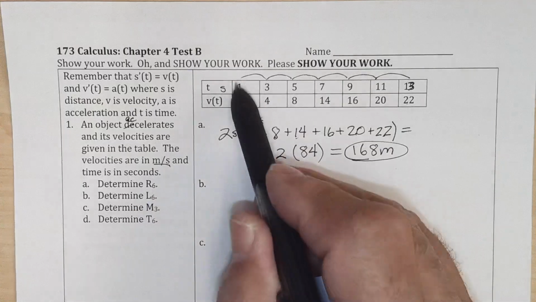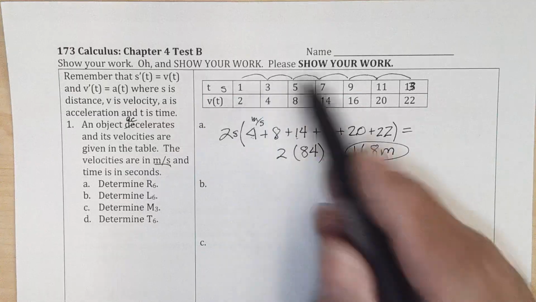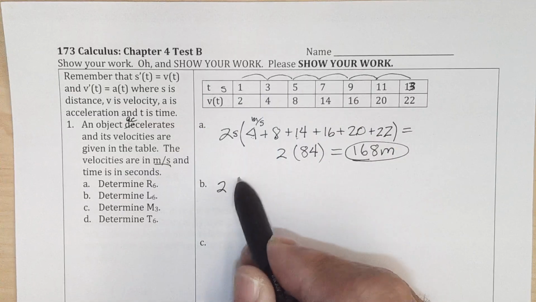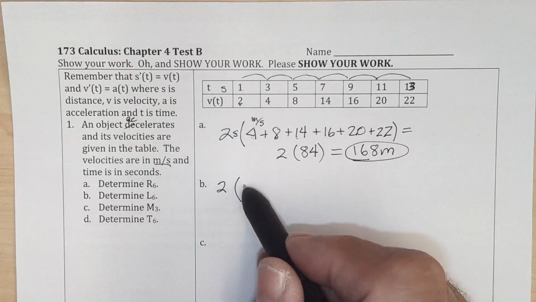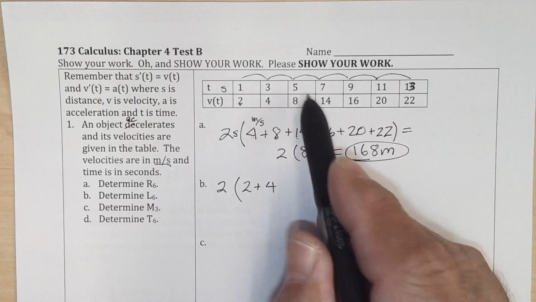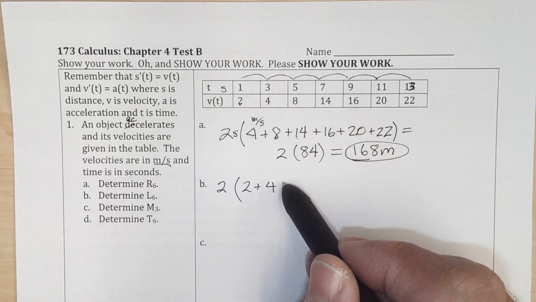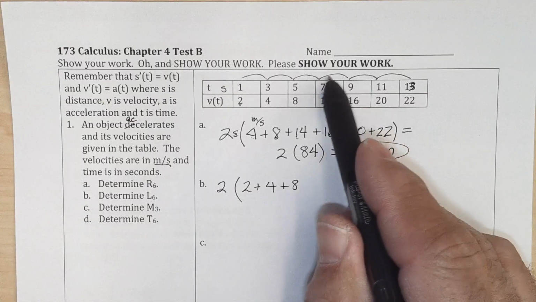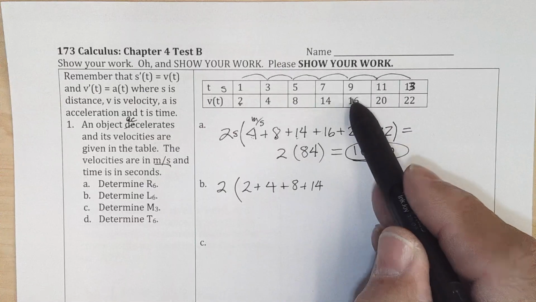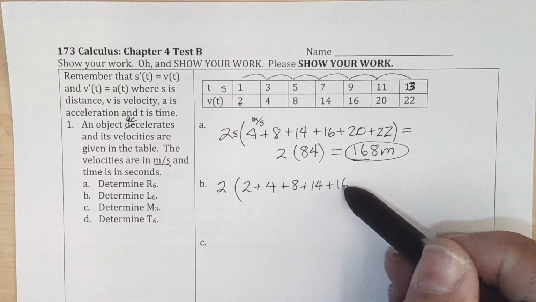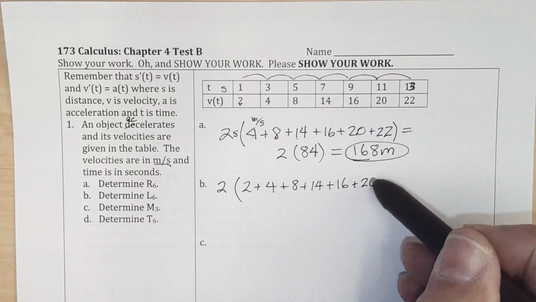Now, if we do left 6, we're going to do the same columns, but only use the left side instead of the right side. They're still 2 wide, and the left side of this one has a height of 2, and then a 4 for this one, left side. This one, left side, is 8. Left side of this one is 14. Left side of this one is 16. And the left side of the last one, the sixth one, is 20.